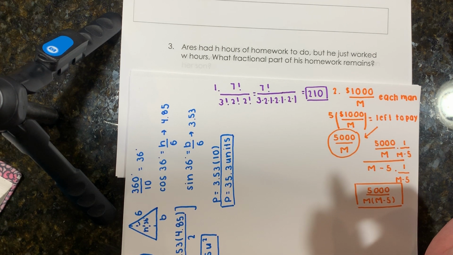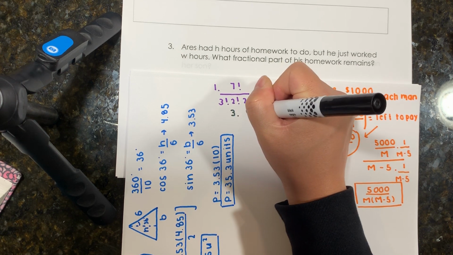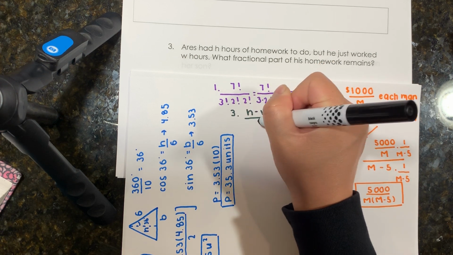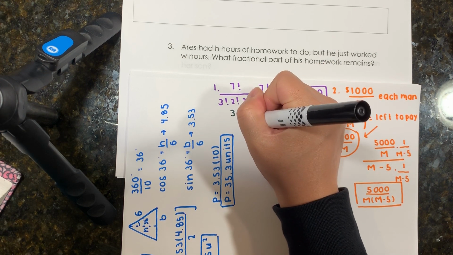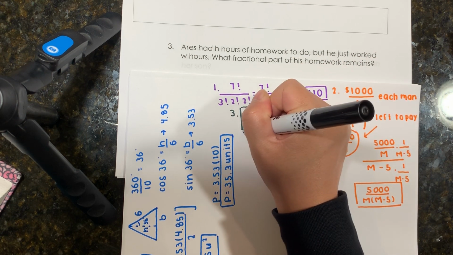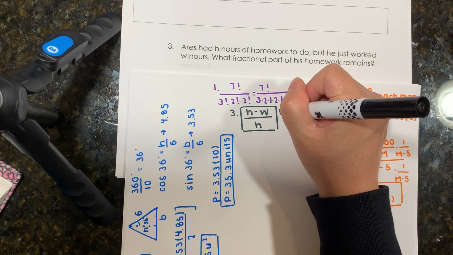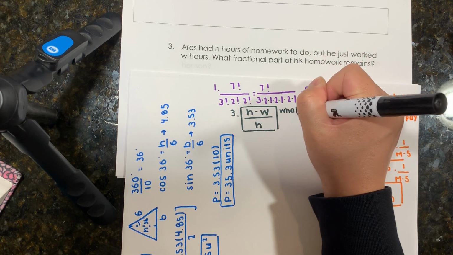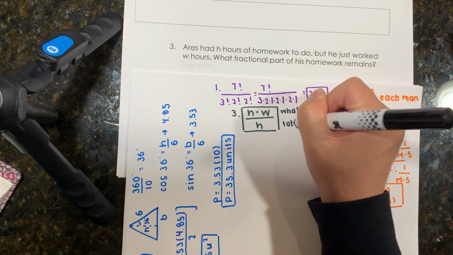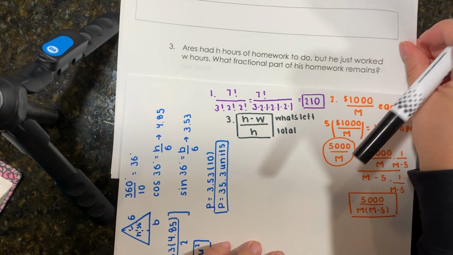So the fractional part that remains would be, he started with H, subtracted W, over the total, which was H. And this is how much remains. So it's what's left divided by the total. What's left divided by the total is our result for number 3. And that's it. So another concept review problem.